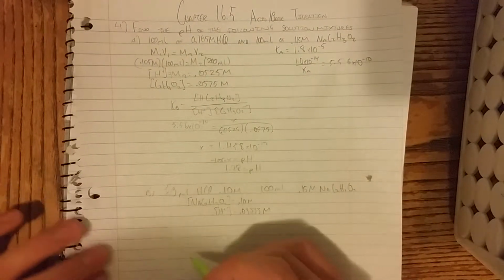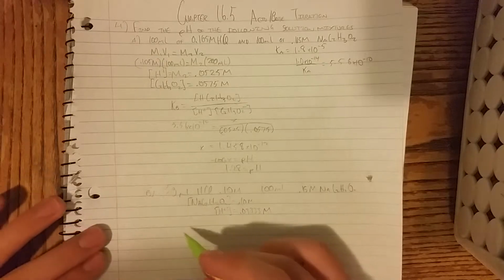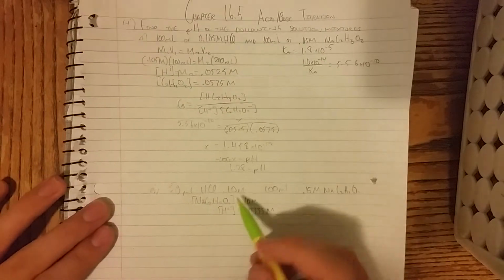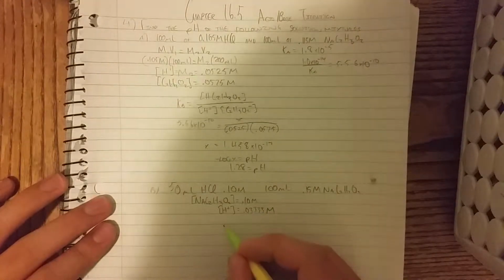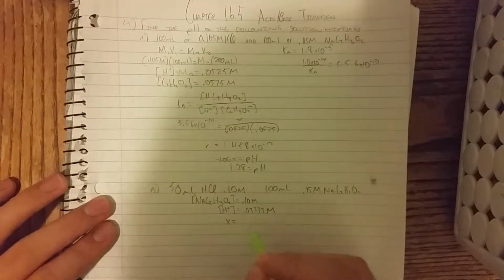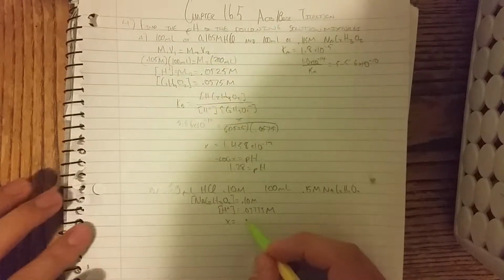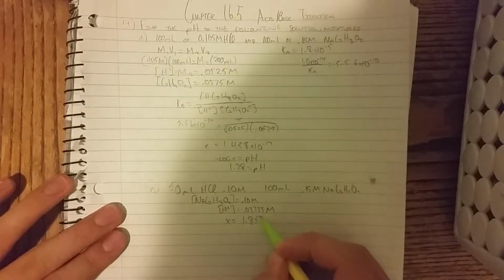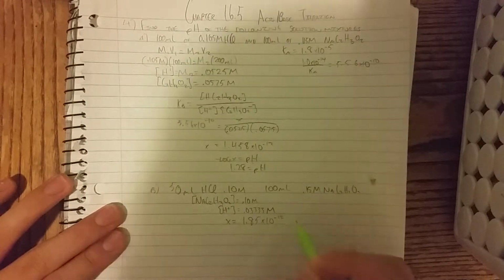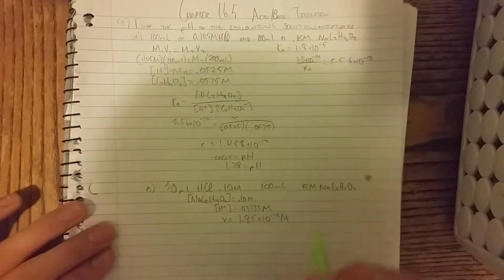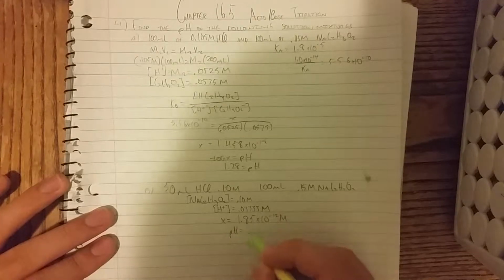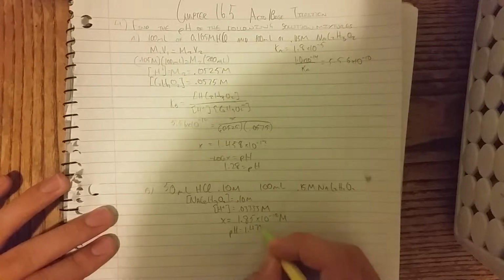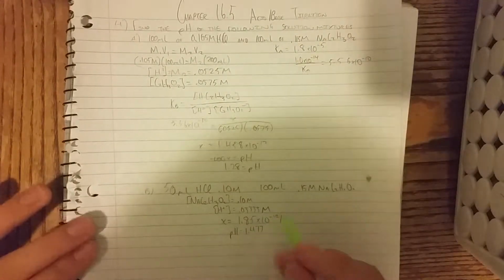We're going to do the same thing again. Use your Kb and just plug and chug. I'm basically just following the same process as up here, so to cut down time I'm just going to write in the answer, because I'm sure you guys are smart enough to figure it out. X equals 1.85 times 10 to the negative 12th molarity. You take the negative log of that, and you get a pH equal to 1.477.